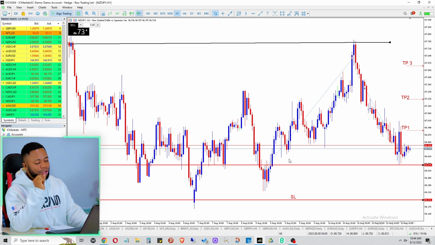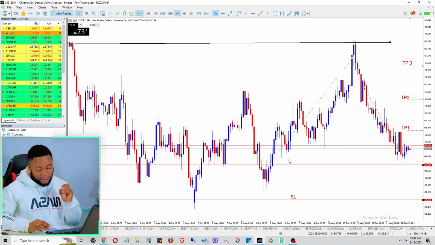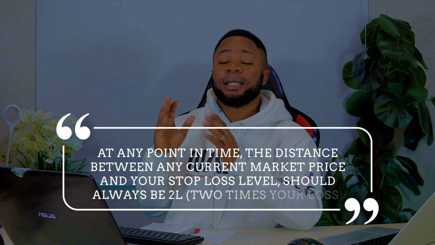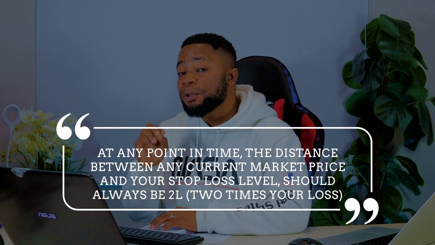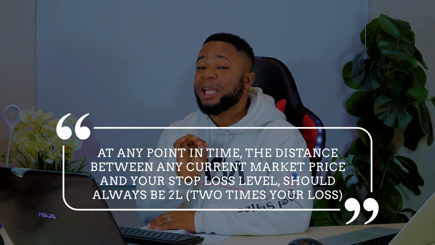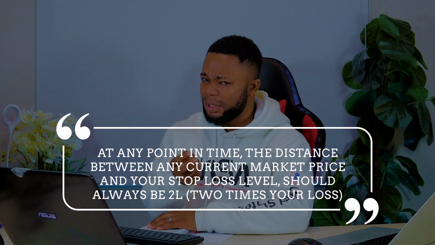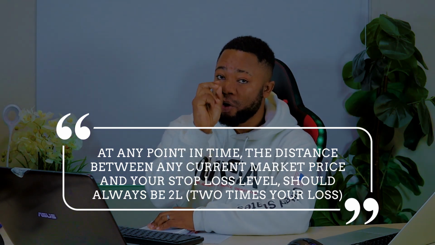This is how you trade your stop loss. The golden rule, write this down. The golden rule states that at any point in time, the distance between the current market price and your stop loss level should always be 2L. What is 2L? 2 times your loss.